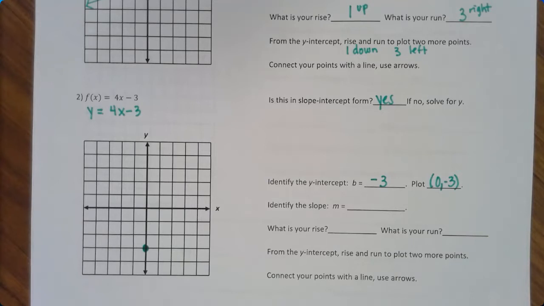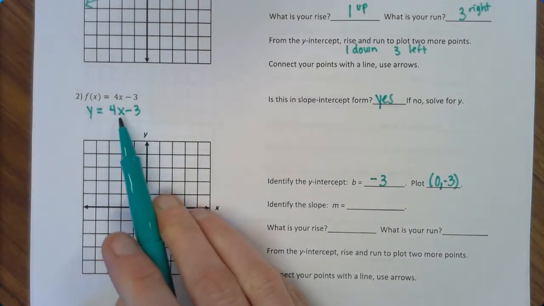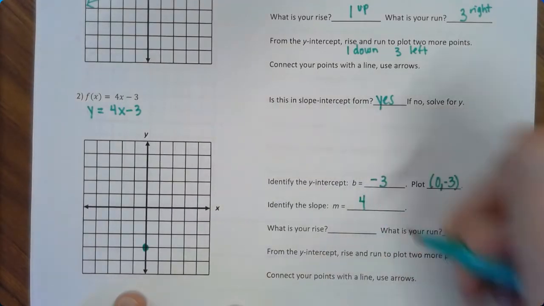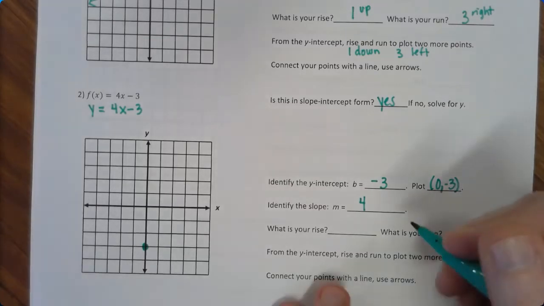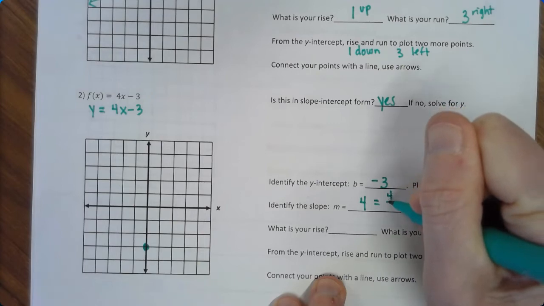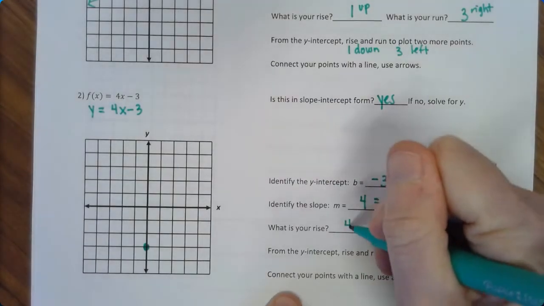And now we're going to go ahead and find our slope. So notice my slope in this case is the number in front of the x. So my slope here is 4. Now, normally we think of slope as a fraction. So what would we write this as a fraction if we have a whole number 4? That's right, we would rewrite this as the fraction 4 over 1. So now if I rewrite it in that fraction form, because any integer can be rewritten by dividing it by 1, my rise would be 4 and my run would be 1.